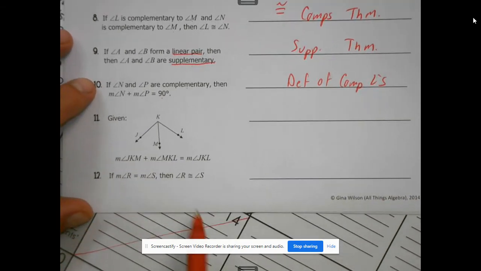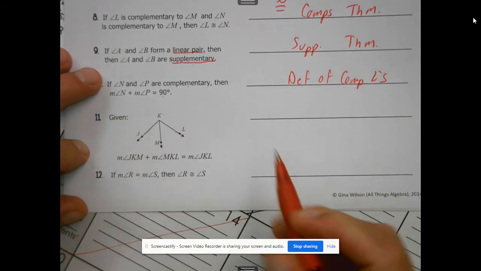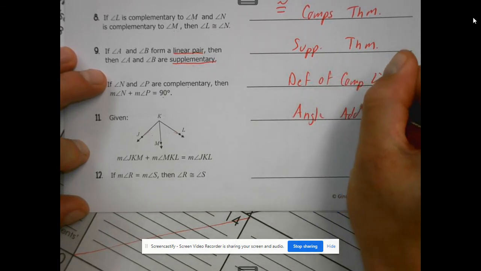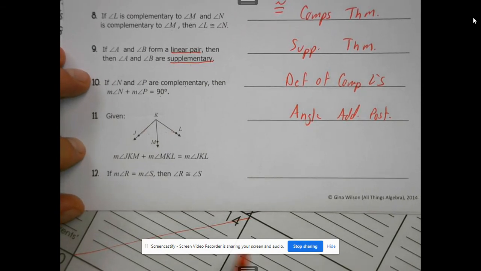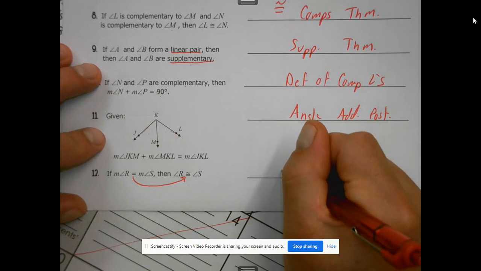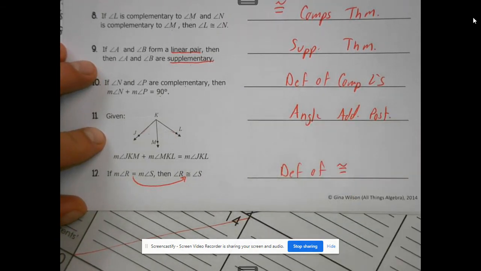Number 11: small angle plus small angle equals big angle. That's your angle addition postulate. And last one, they went from an equal sign to a congruent sign. We already talked about that in the segments. Definition of congruence.